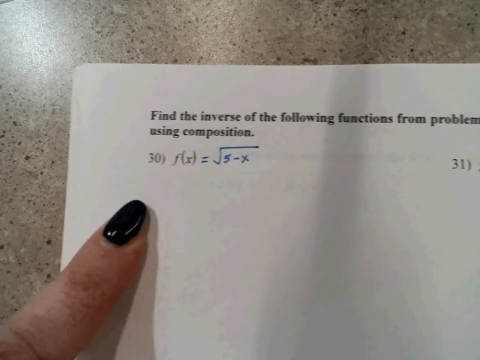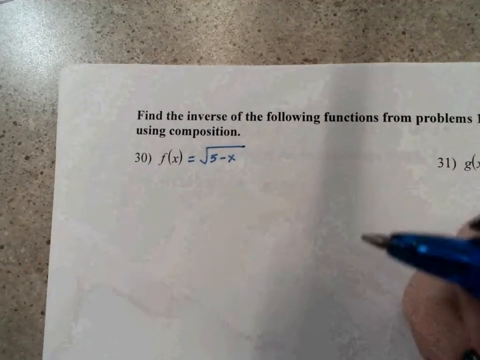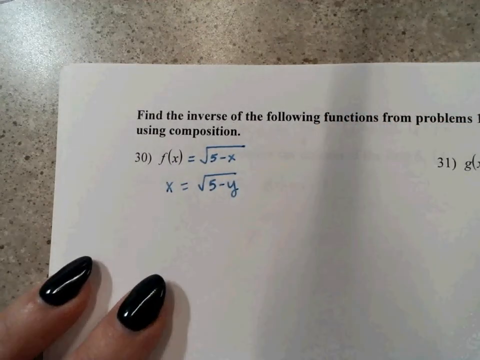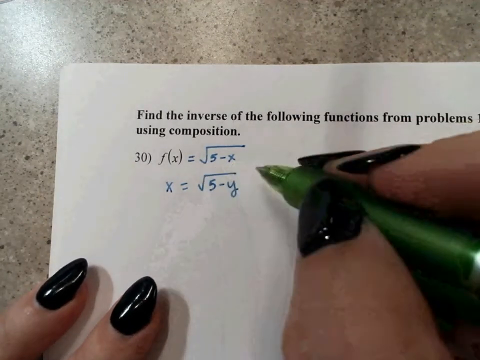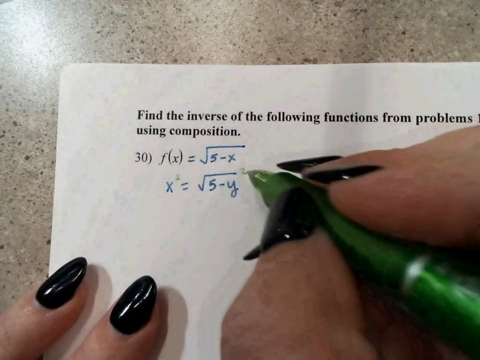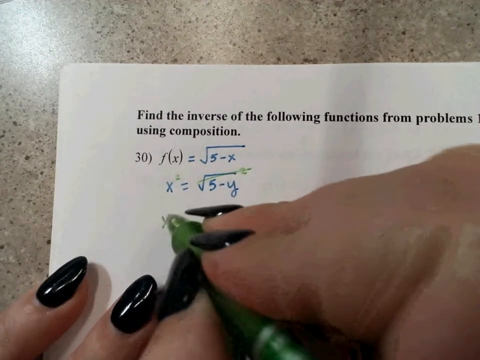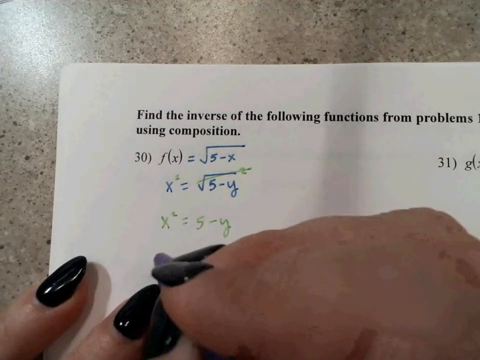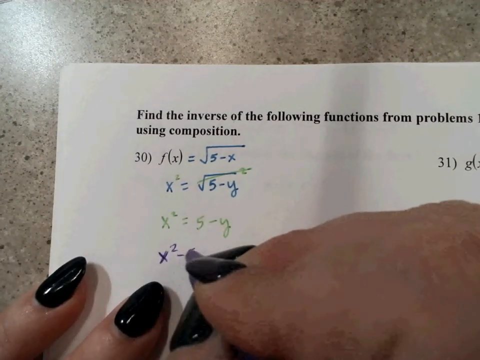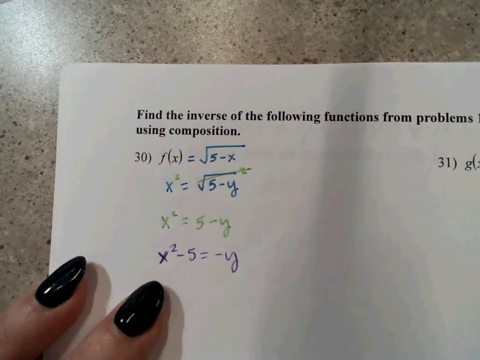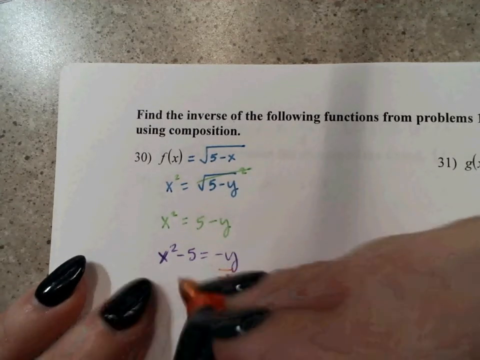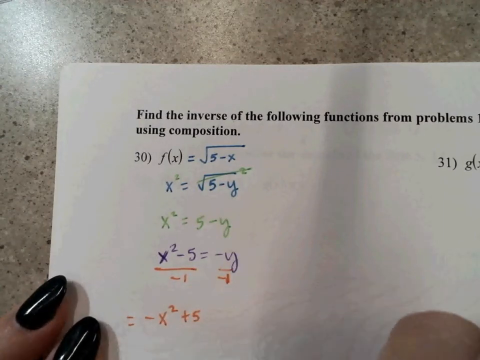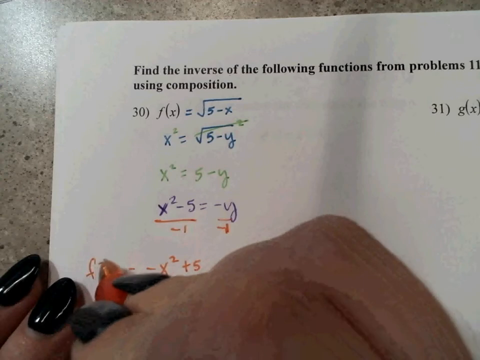Okay, so if I'm going to find the inverse, then I'm going to switch x and y. I'm going to square both sides. Okay, so I'm left with x squared equals 5 minus y. Then I'm going to subtract the 5 over. So x squared minus 5 equals negative y. And then I'm going to divide by a negative, and when you divide by a negative, remember you're dividing both terms, so that would be negative x squared plus 5. I'm going to put the equal sign over here and put f inverse.